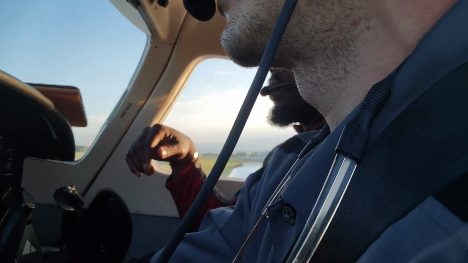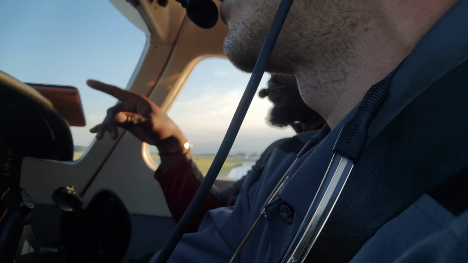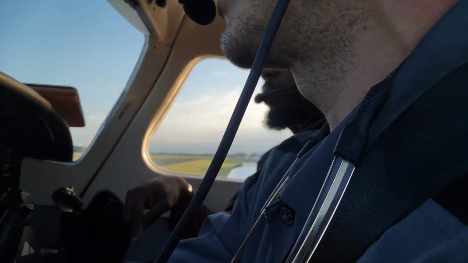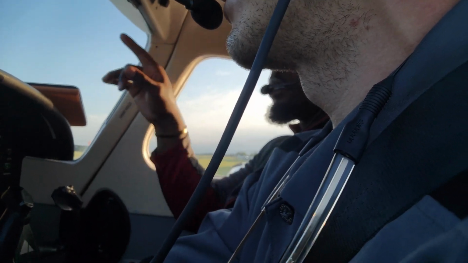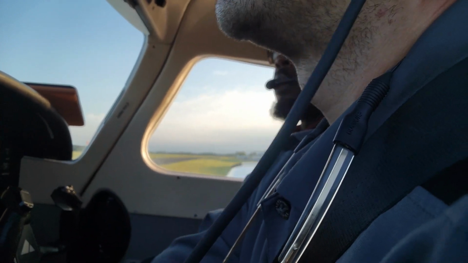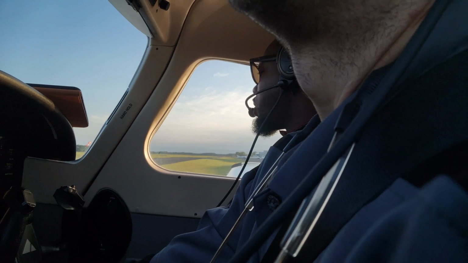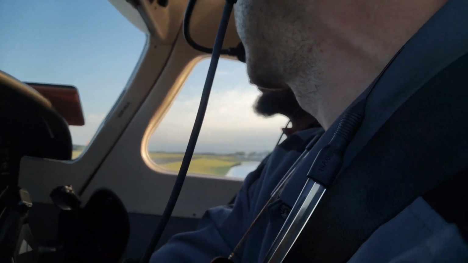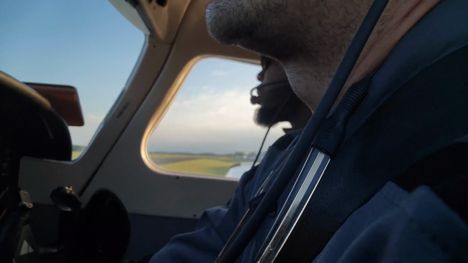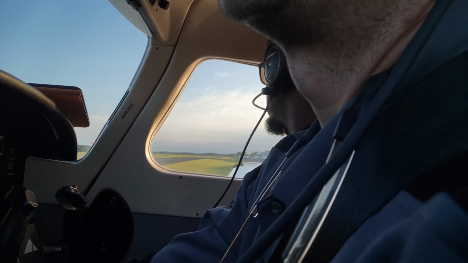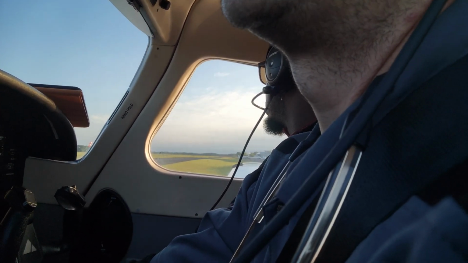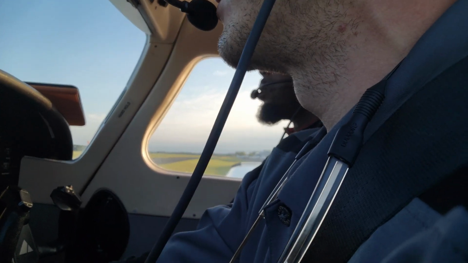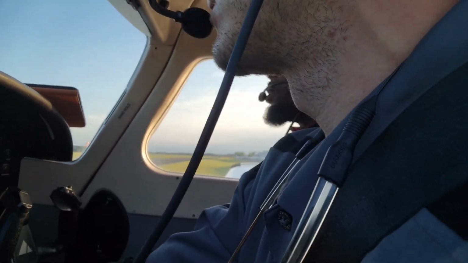So you're going to say where you're at, what you're going to do, and how you're going to do it. So 265 at the school ramp on Bravo, taxiing to runway 2 via Bravo Charlie. 265 on the school ramp, taxiing to runway 2 via Bravo Charlie. Yep. Night train 265 on the school ramp, taxiing to runway 2 via Bravo Charlie. All right, we're going to look left, we're going to look right, and we're good.